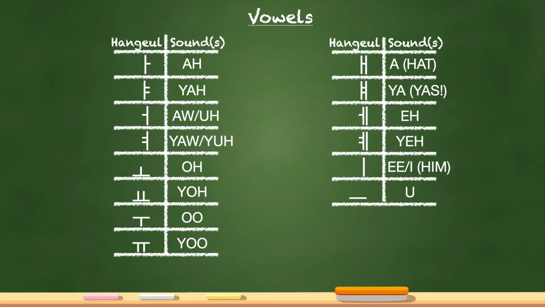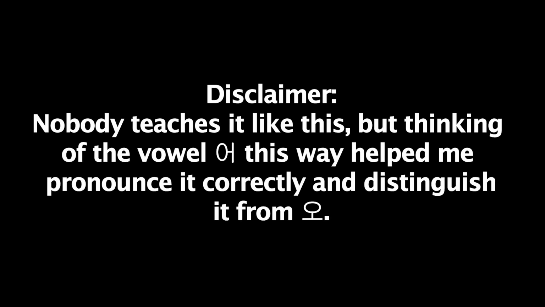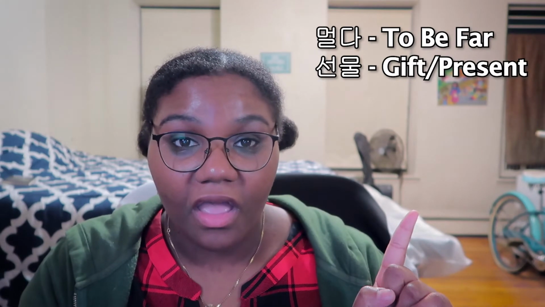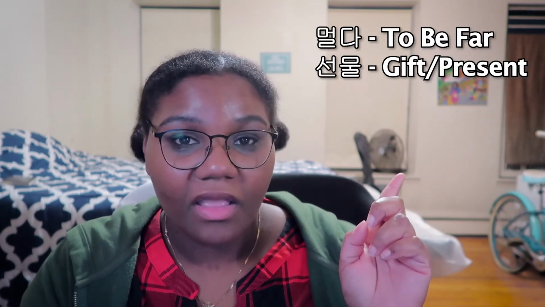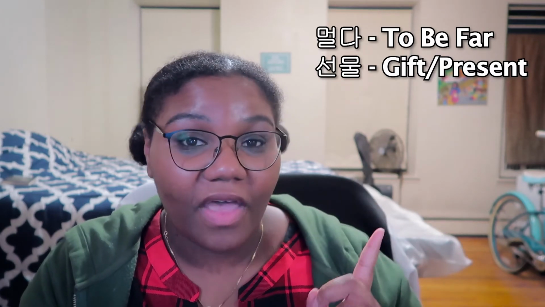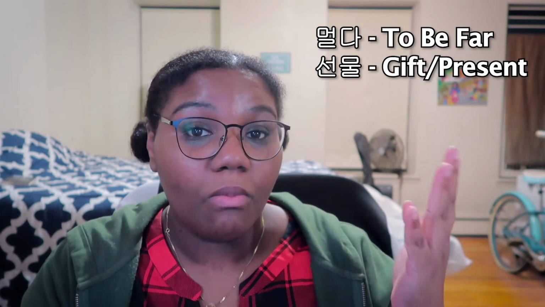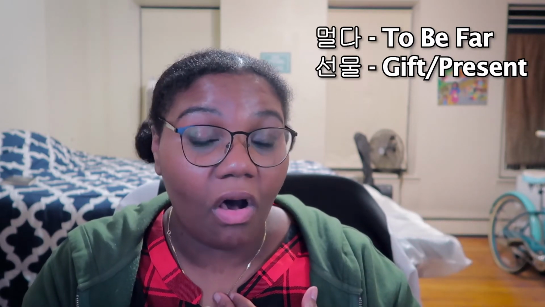In an attempt to explain why some of these vowels make different sounds, I just want to show you some of these examples. So take O, for example. Here you have two words, molda and sunmul. Molda, which means to be far, and sunmul, which is gift or present. If you notice, they both have the same vowel, but they make two different sounds. Molda, which to me sounds like O, or A-W. And then sunmul, which sounds like sun, mul, sunmul.